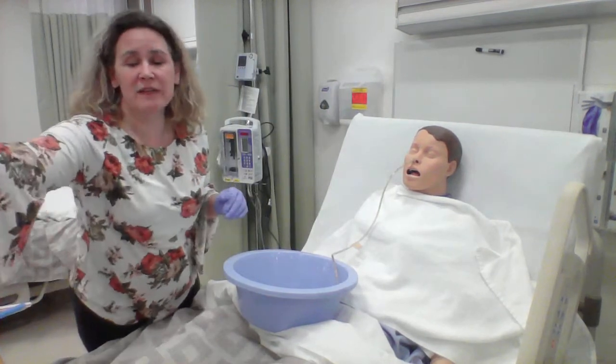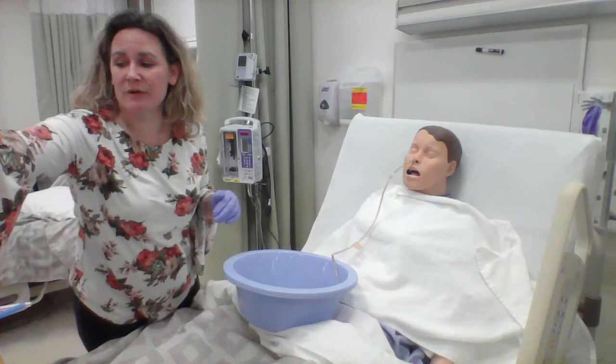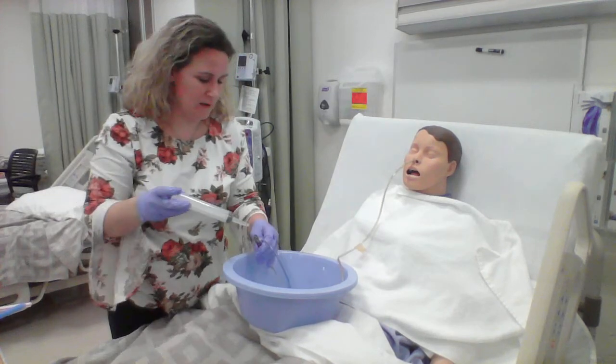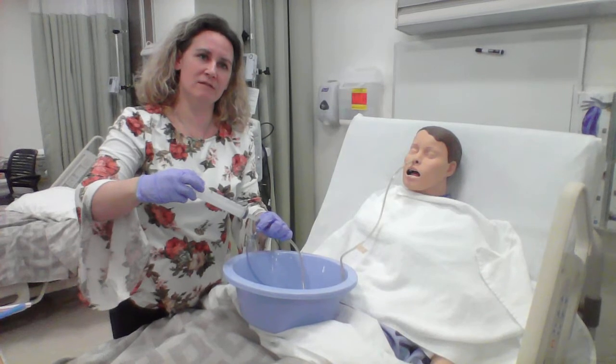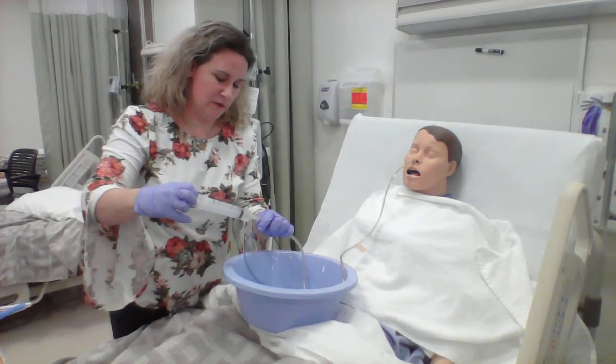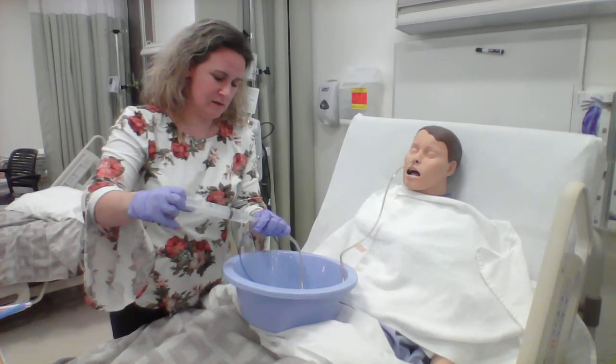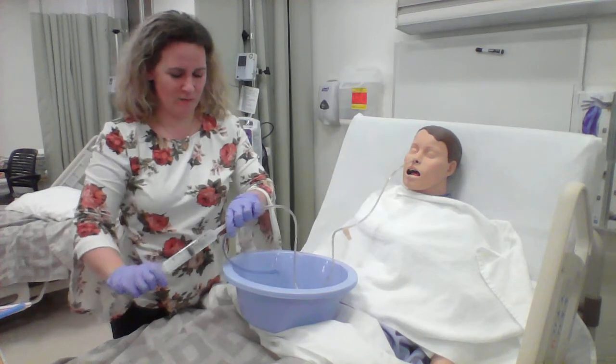And while it's in place, I'm going to go ahead and test the pH of the stomach. So I'm going to pull back 5 to 10 mLs.